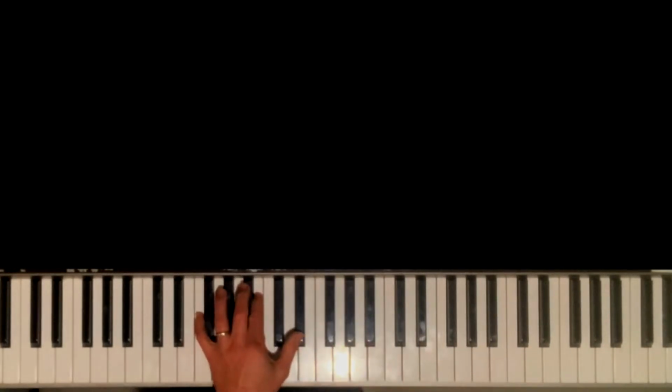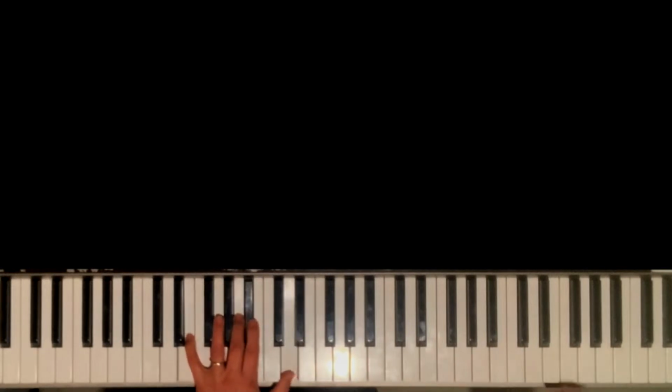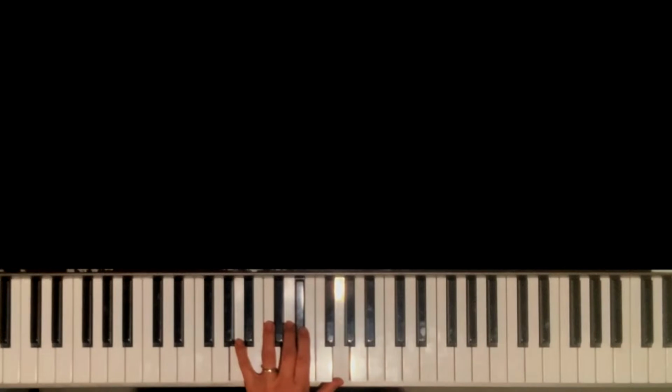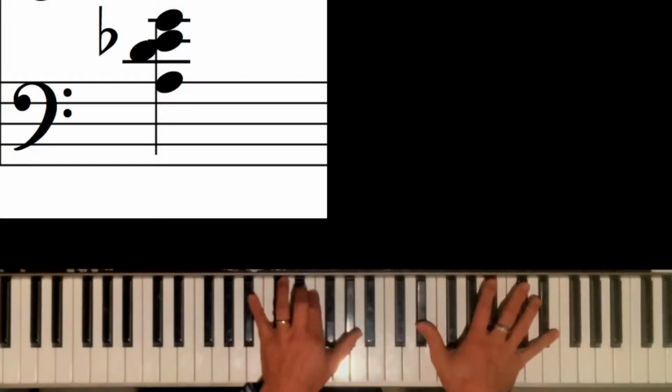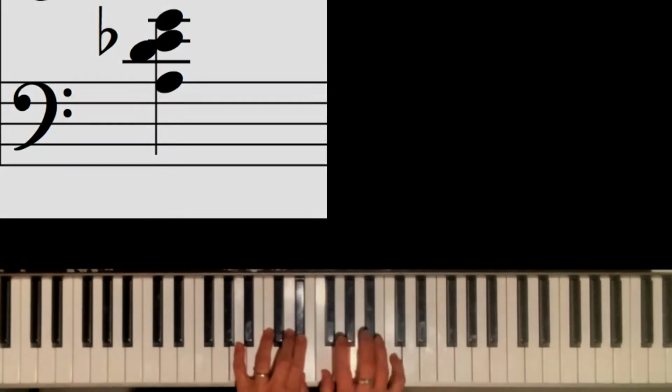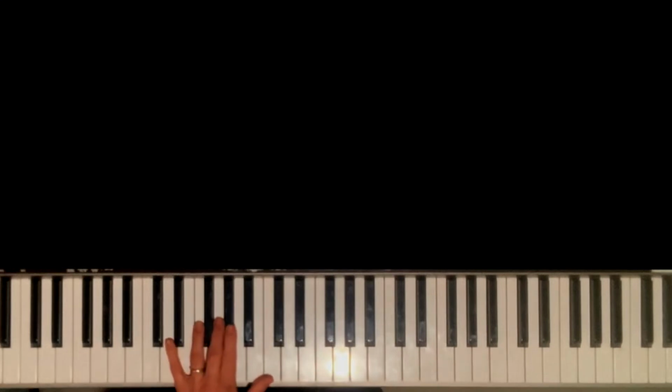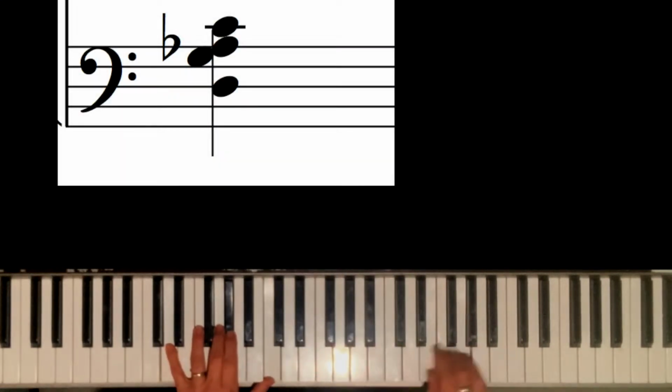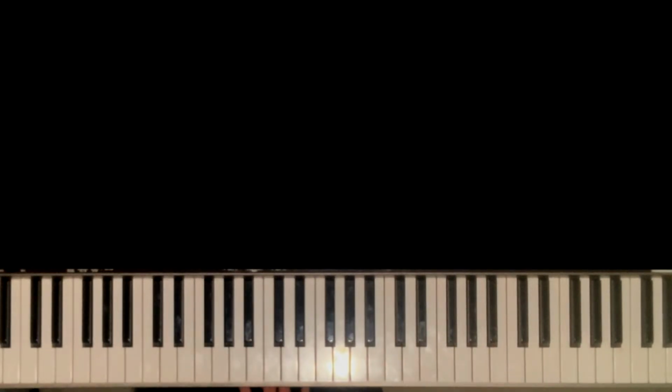So I'm just moving it up a little bit, a semitone. And so we're going to put that in all the keys. In F it's going to be this. In B flat it's going to be that. So that's the first one.